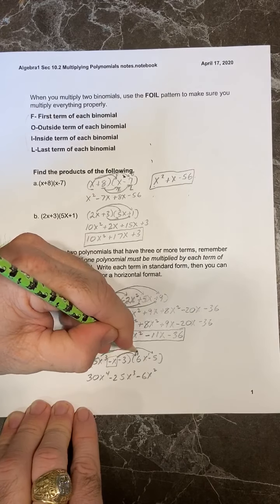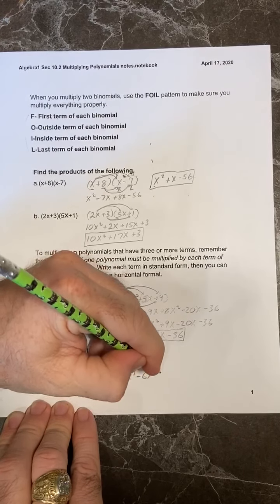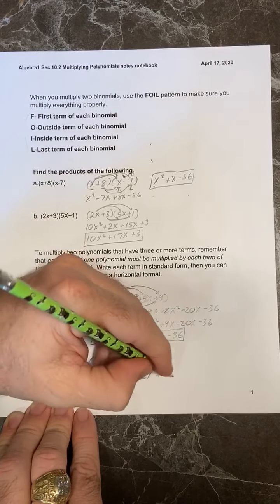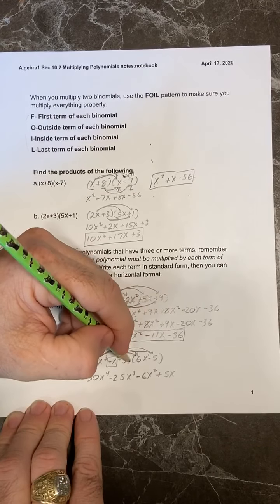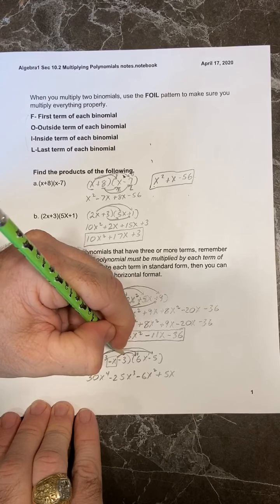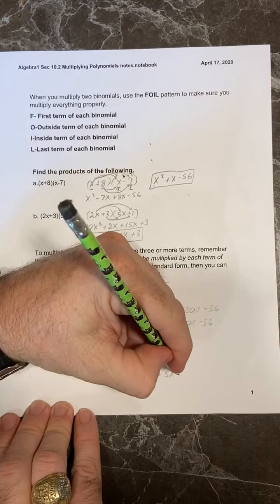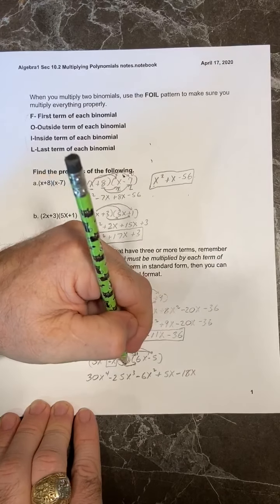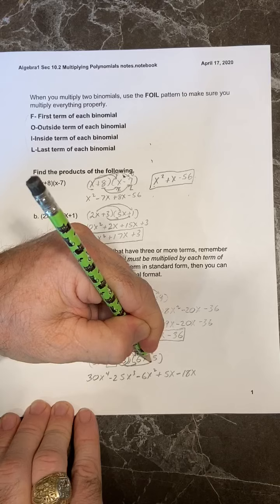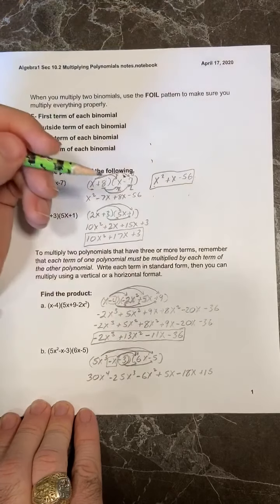And then negative x times negative 5, two negatives, becomes a positive. And x times 5 is 5x. Now the last term, negative 3 times 6x, is negative 18x. And then negative 3 times negative 5, will be positive 15.